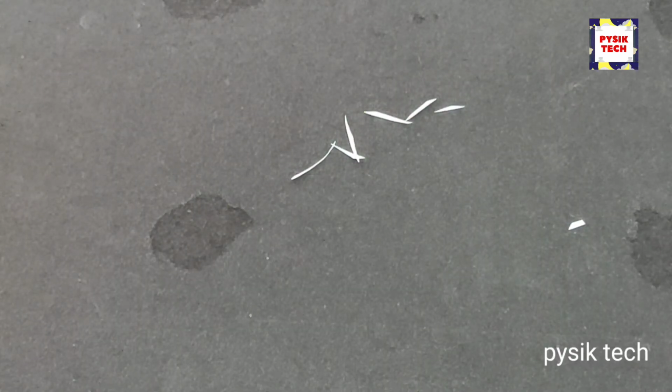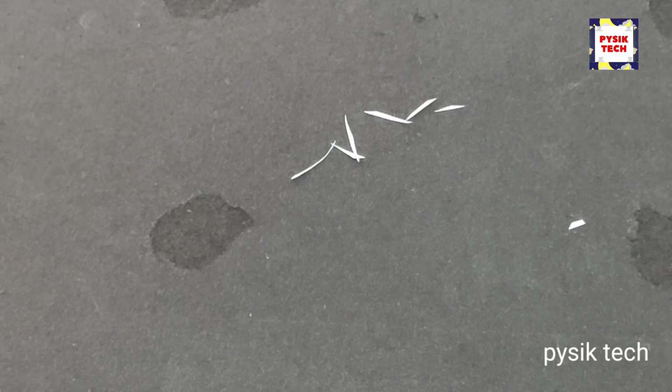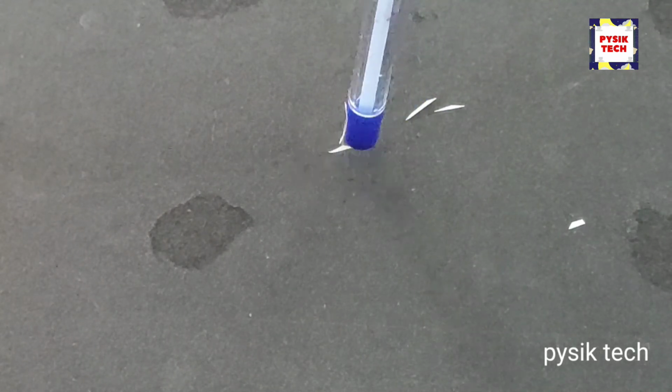Why number 3? Take small pieces of paper and just rub a pen on your head and show the pen to the paper. What you can see, the small pieces of paper are jumping towards the pen.